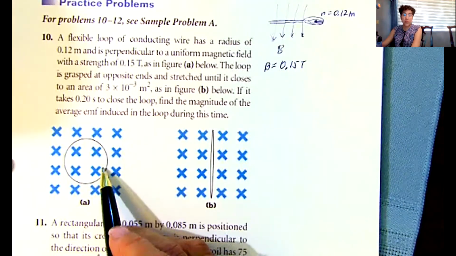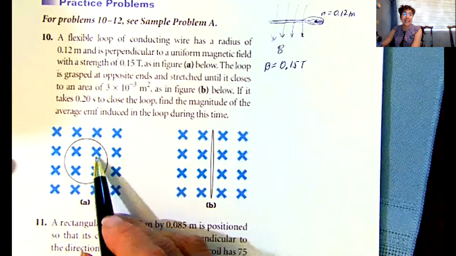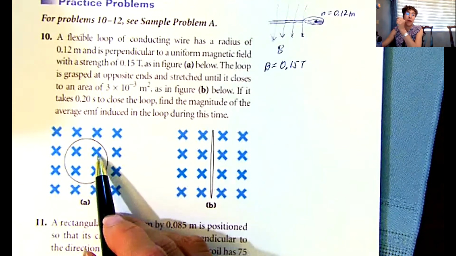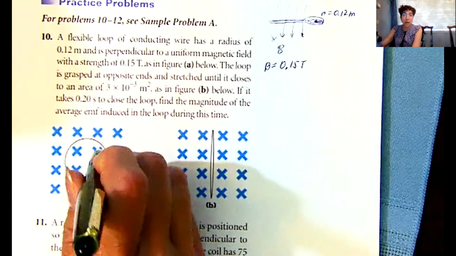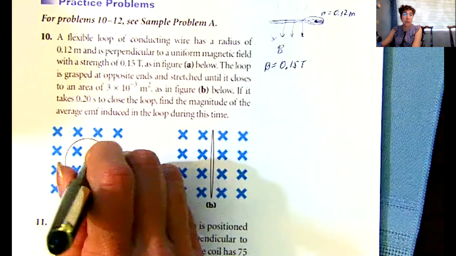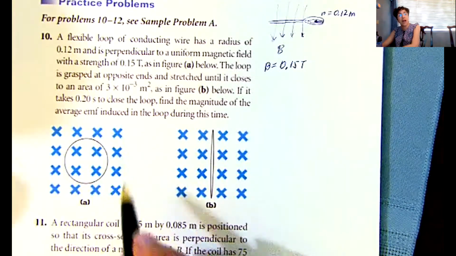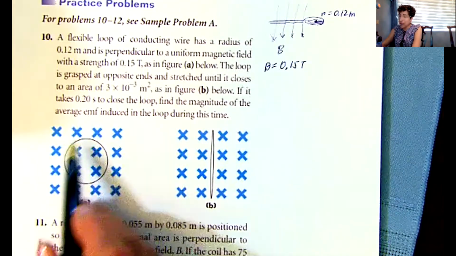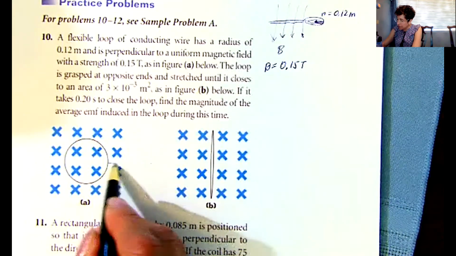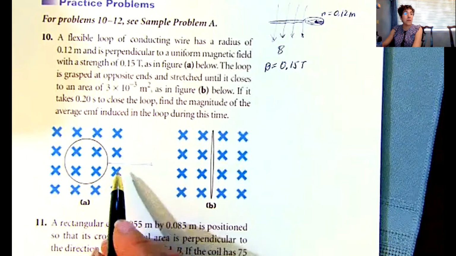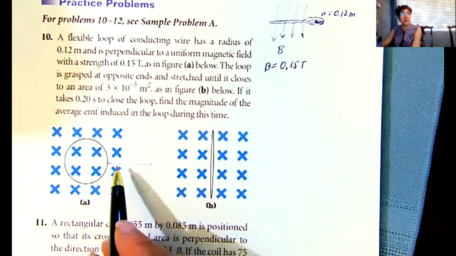Here's the figure. If you remember, X means that you're seeing the back part of the tail, and dot means it's coming out of the paper. So it's going down from, say, my pen through the paper down to the table. That's the direction of the magnetic field. And here's my loop. It probably has a little handle that I can touch as I move it across the magnetic field to induce a voltage.